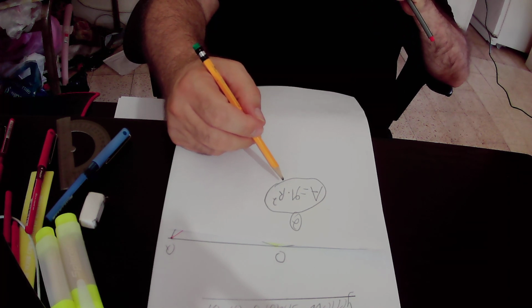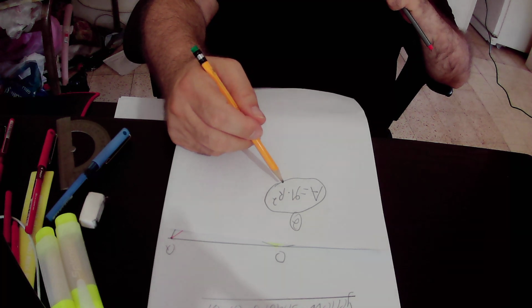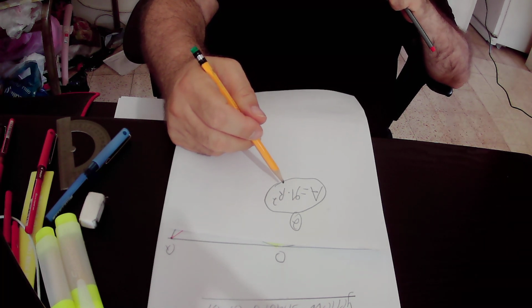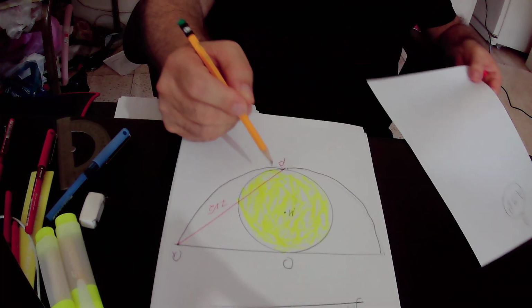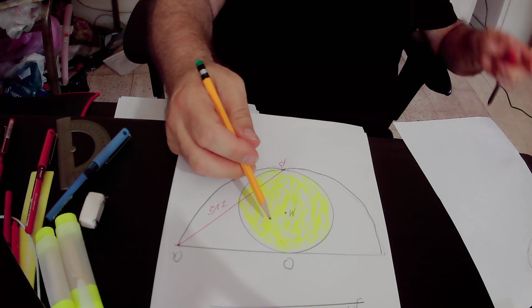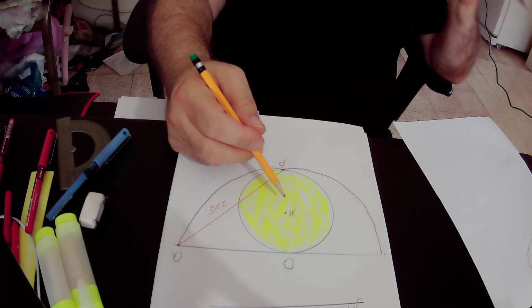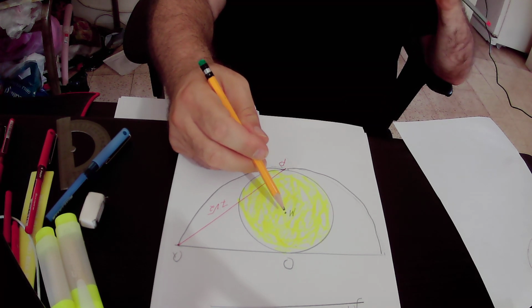The area will be pi times the radius that we found, squared. So we only have to find the radius of the yellow circle in order to find the area of this yellow circle.